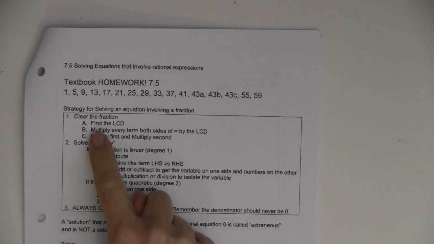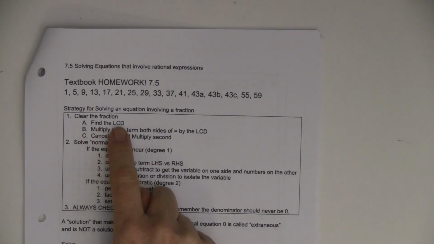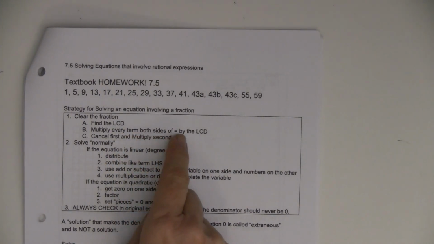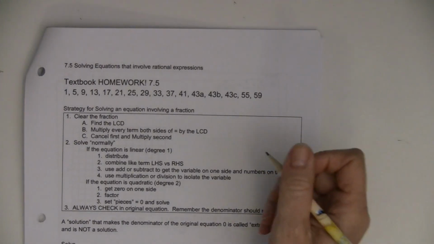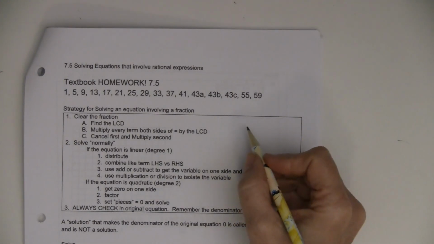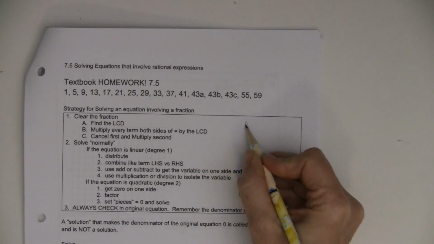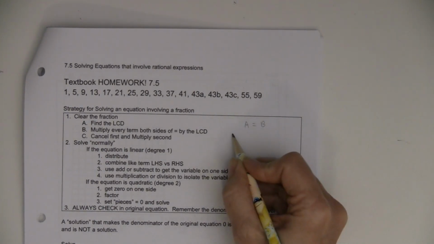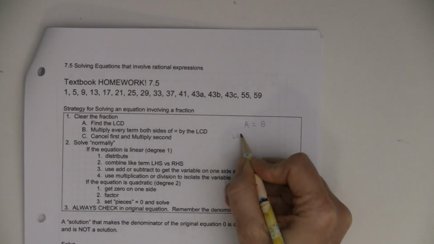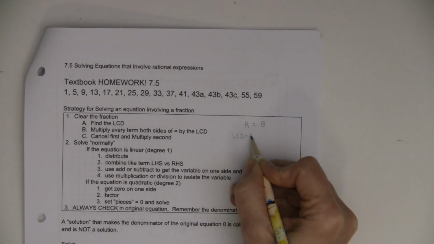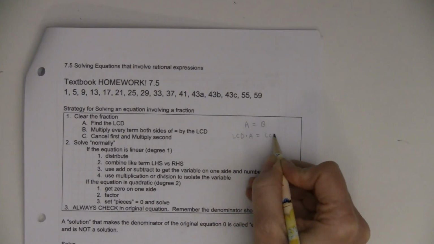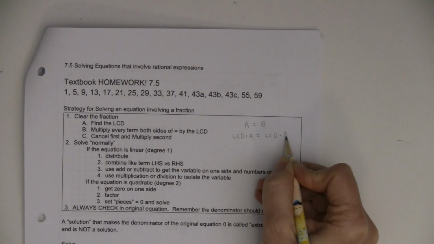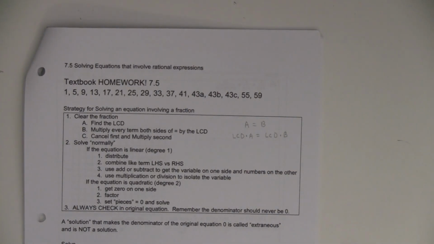How you clear the fraction is you first find the common denominator. Then you multiply every term on both sides of the equals by the common denominator. The reason that's okay is because of the multiplication property: if A equals B, and you multiply both sides by any value, in this case the lowest common denominator, they would be equivalent equations, meaning they would have the same solution set.